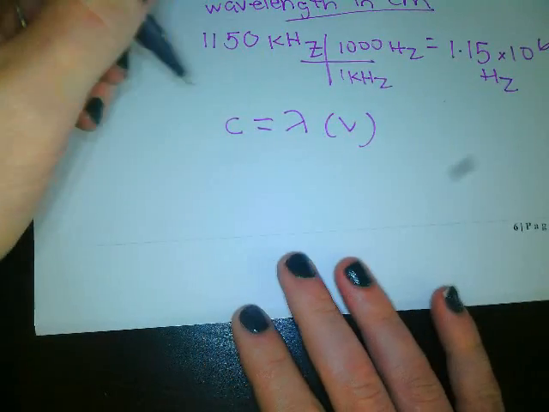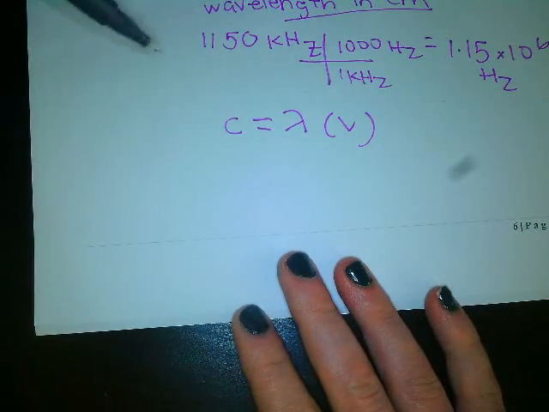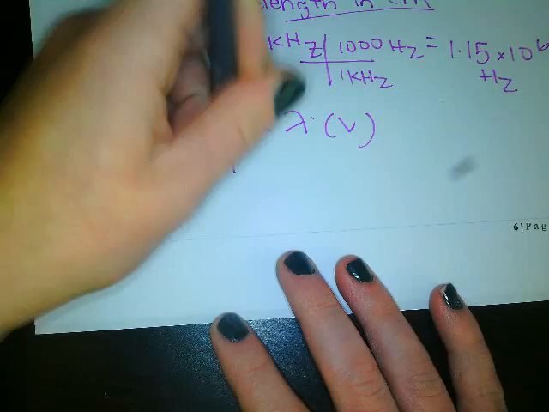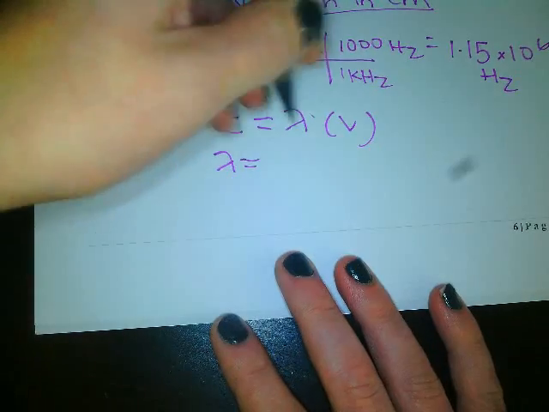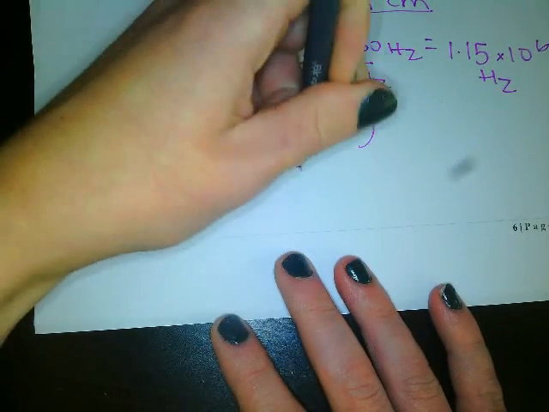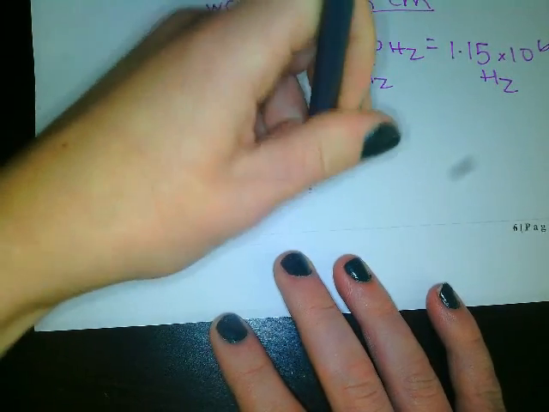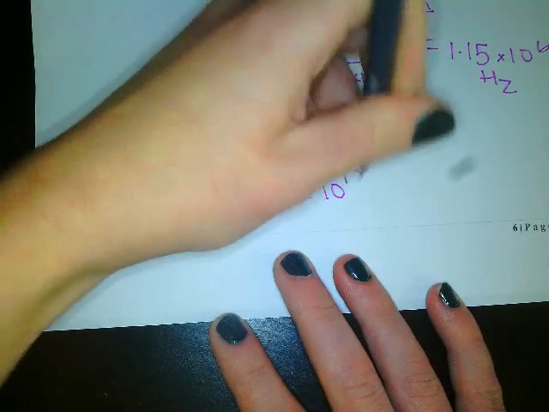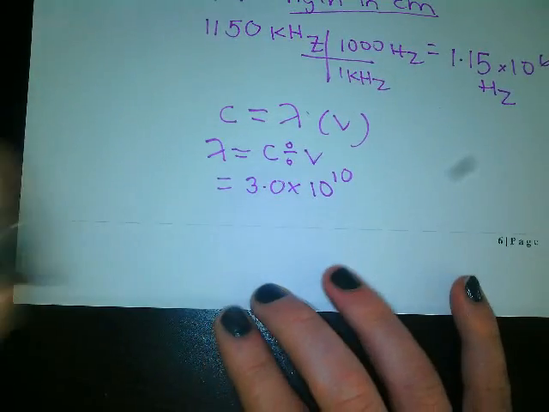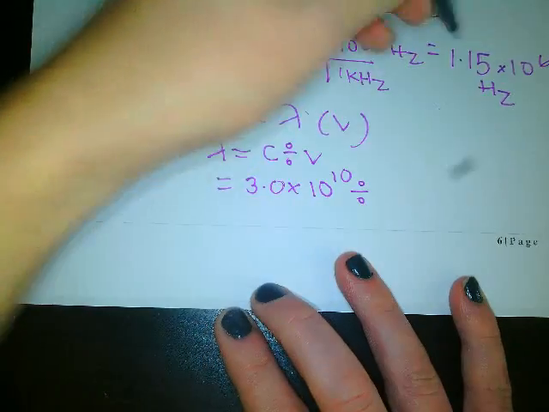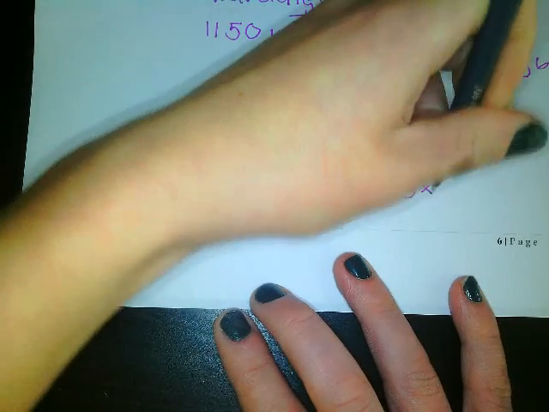So I'm solving for my wavelength. If I rearrange my equation, lambda will equal c divided by nu, which is equal to 3.0 times 10 to the 10th, again, because I want it in centimeters, divided by 1.15 times 10 to the 6th.